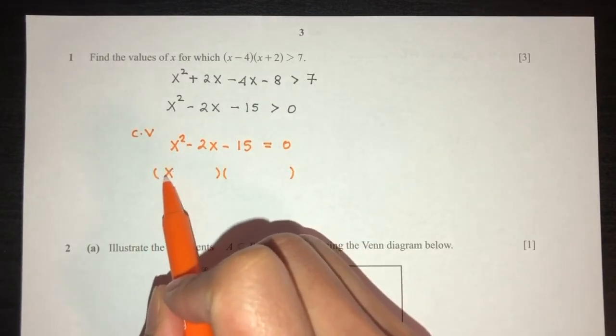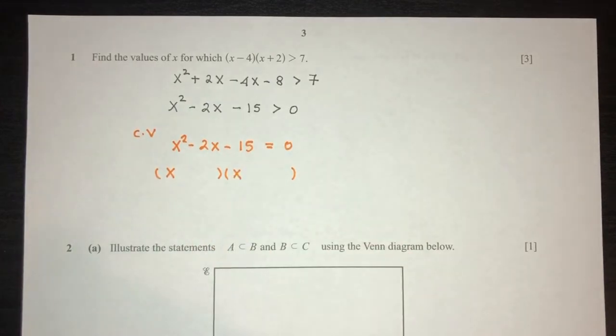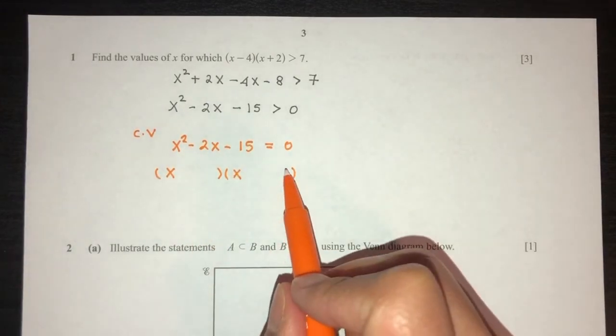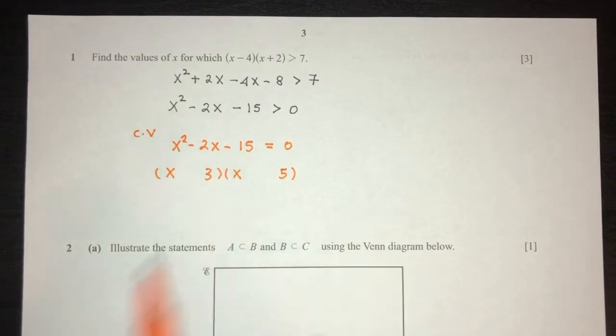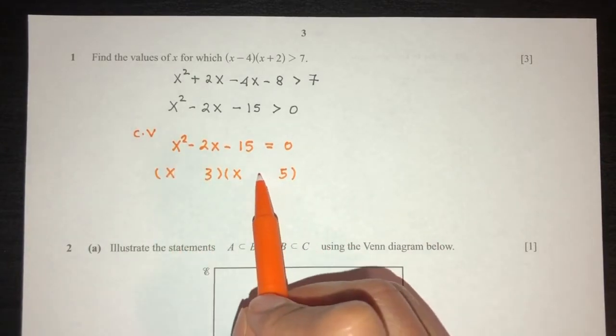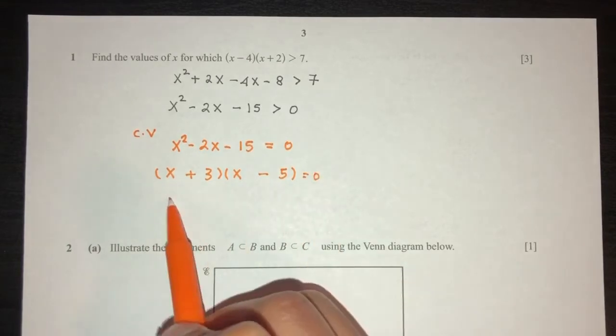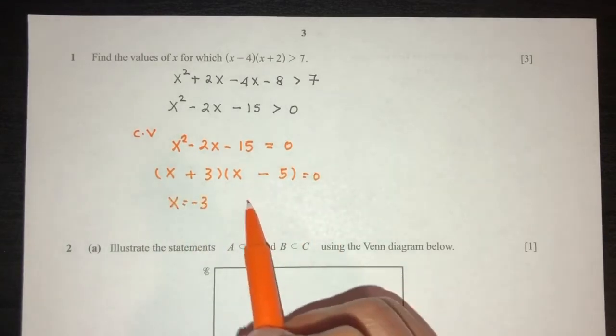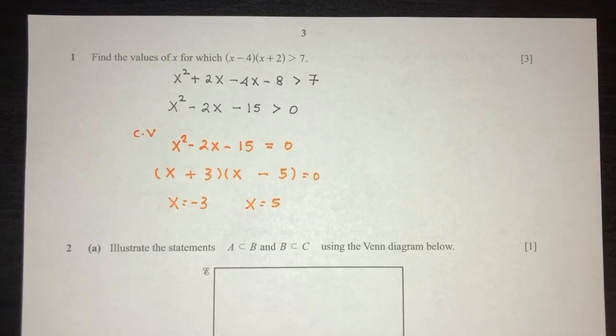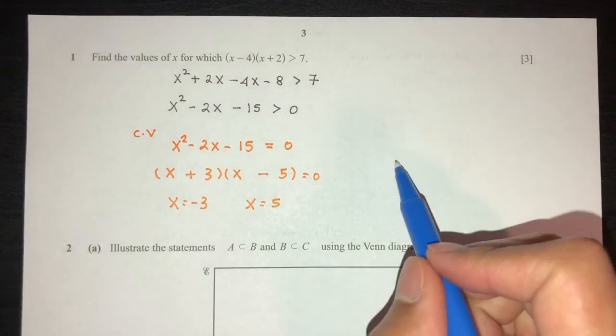x squared is x times x. 15, we know it is 3 times 5. So 5 and 3. To get minus 2, we have to have minus 5 and plus 3. And now we find the values. So x will be minus 3, x will be 5. But these two are not your answer. They are just the critical values of x. And then we use this to find your answer.